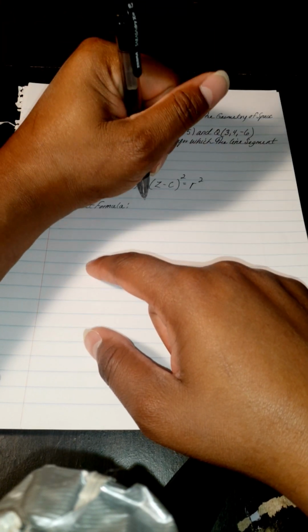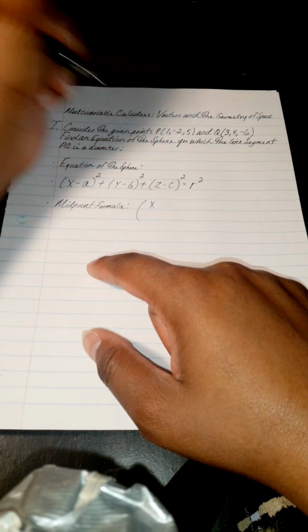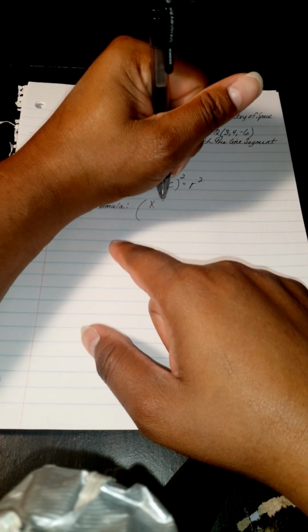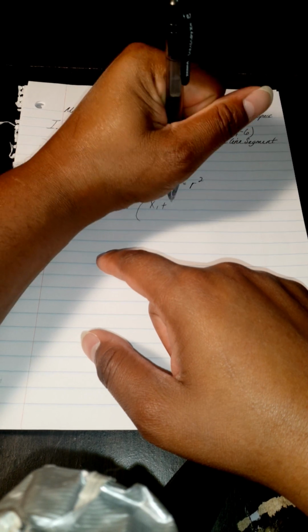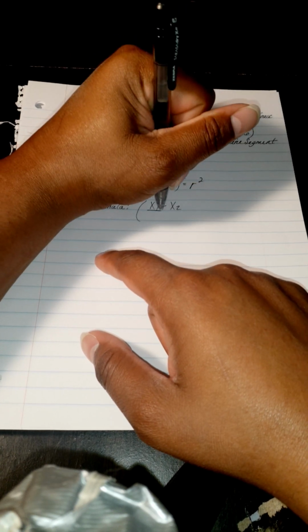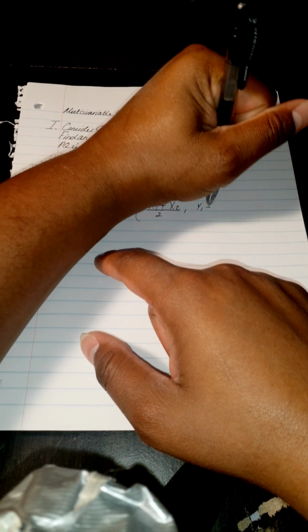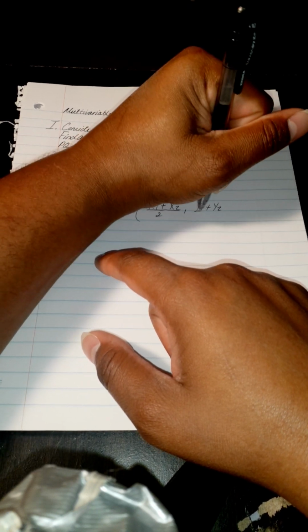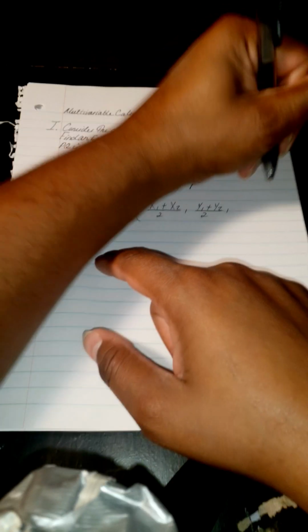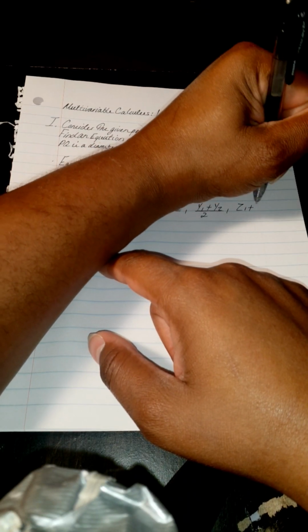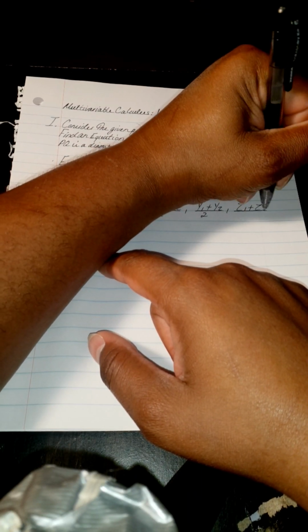Alright, so recall that the midpoint formula, again, this is all going to be 3D. It's going to be x1 plus x2 divided by 2, y1 plus y2 divided by 2, and then z1 plus z2 divided by 2.